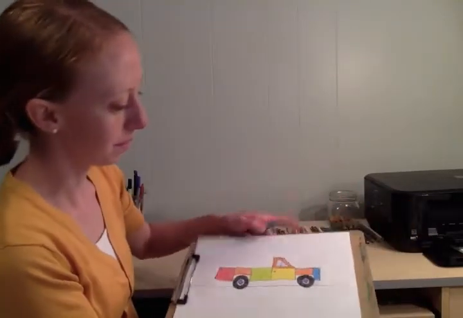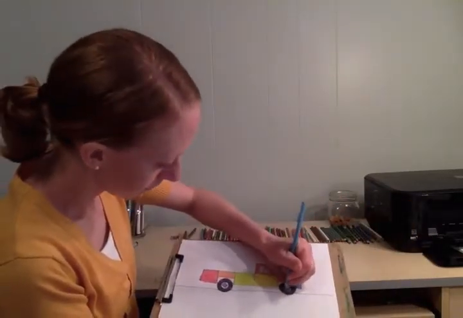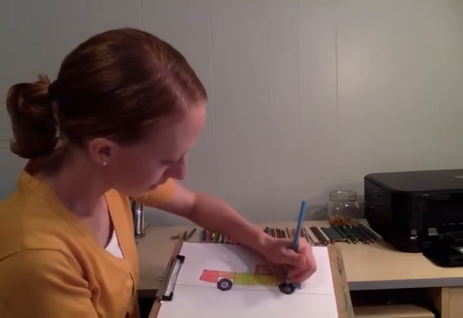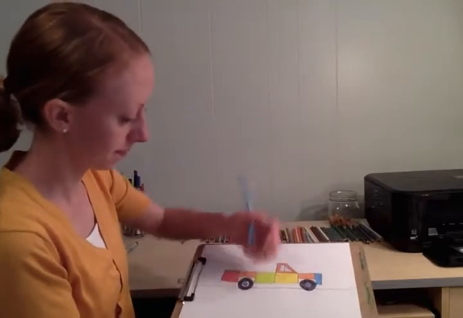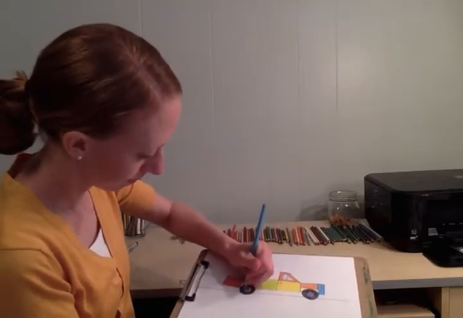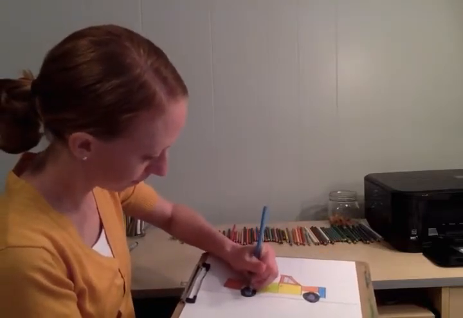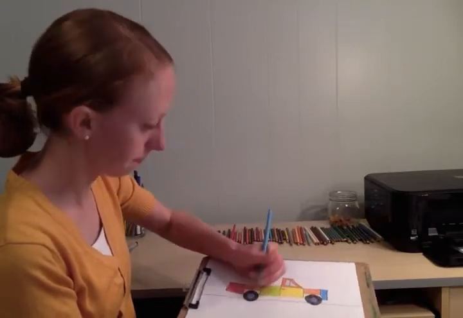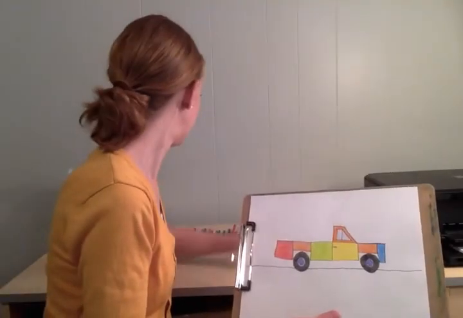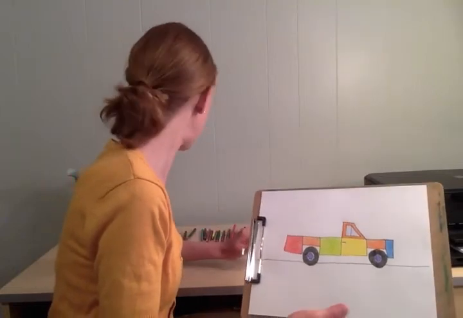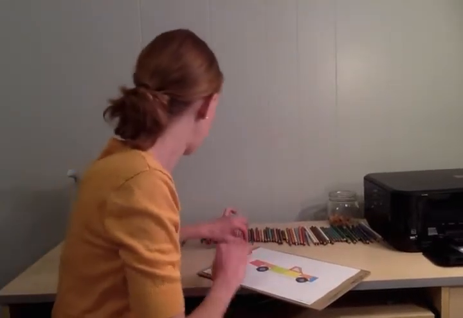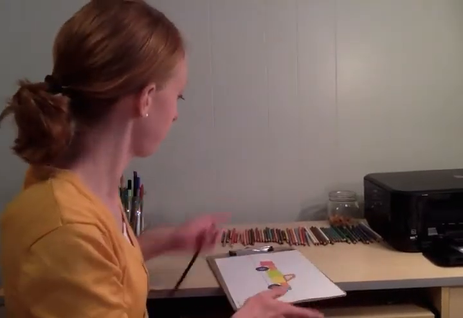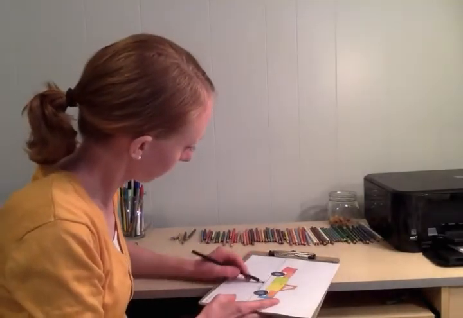Do some light blue here behind. Okay. Now I have my road. Get that colored in. Let's see. Do some gray.